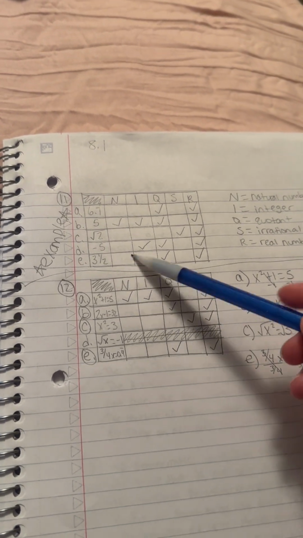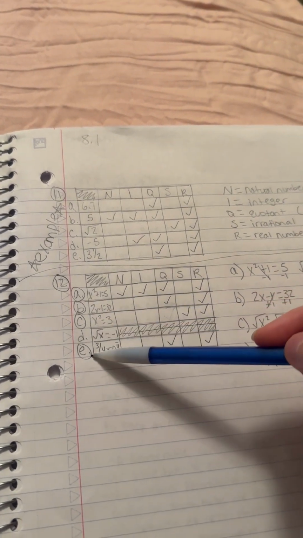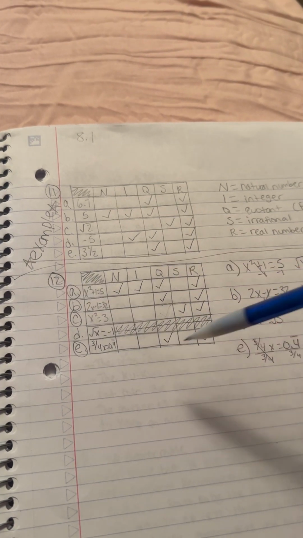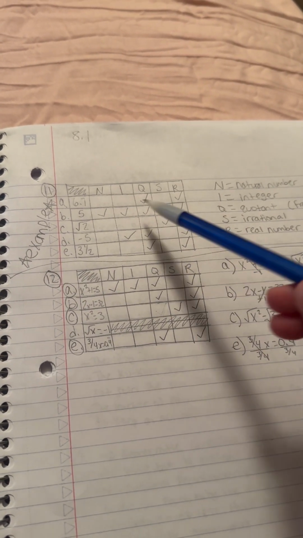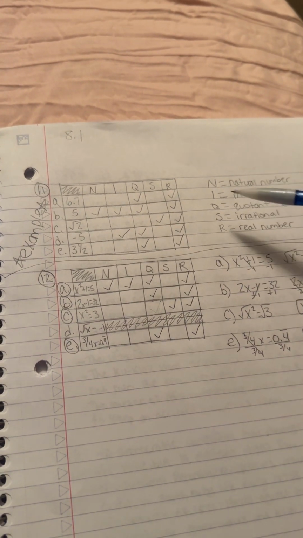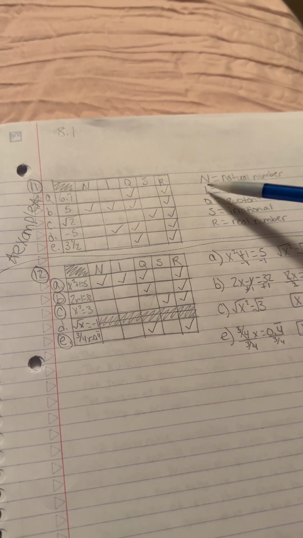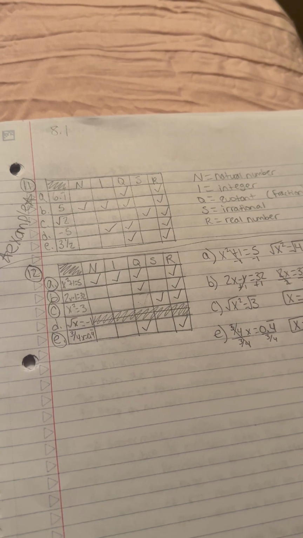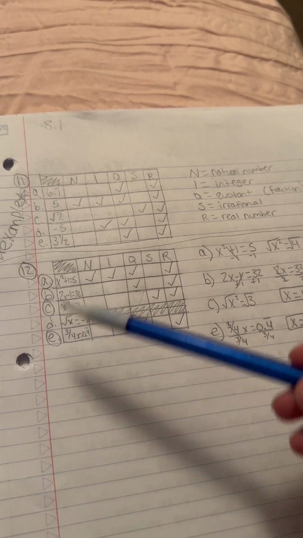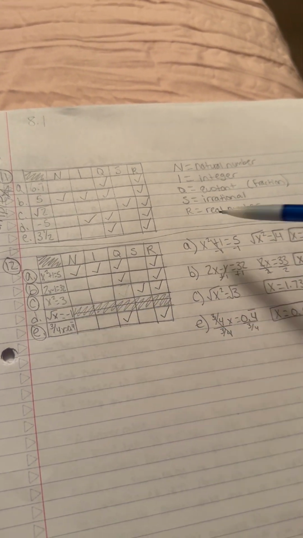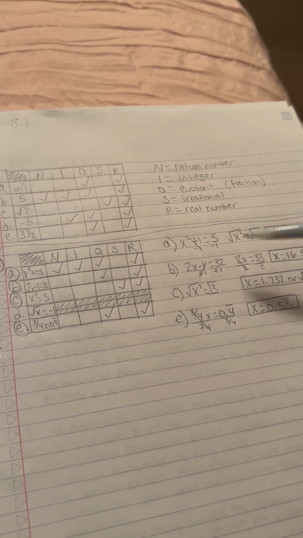So I chose to do items A, B, C, and E on question 12 on page 397, I believe it was. Just ignore this at the top. This was the example page from the video. Over here, I do have the definitions of what N, I, Q, S, and R represent. So like I said, I did A, B, C, and E. So over here, I did the work.